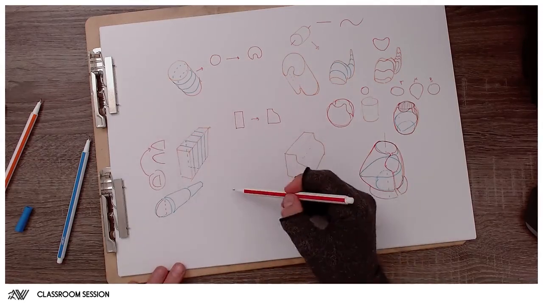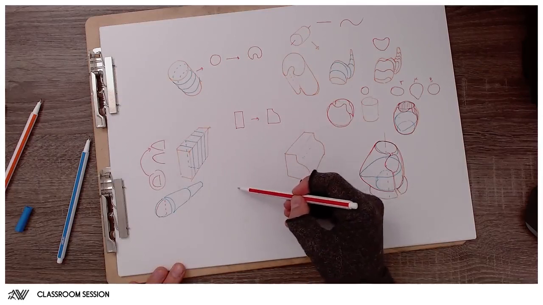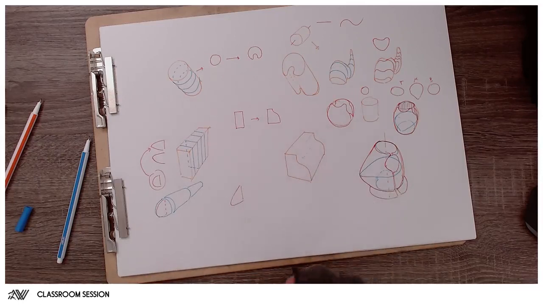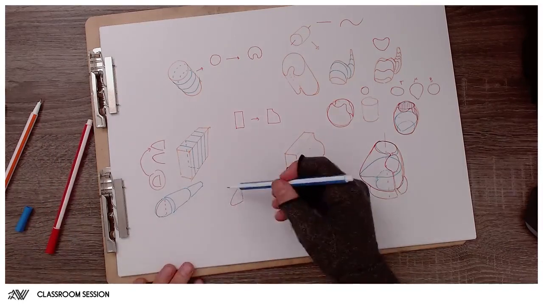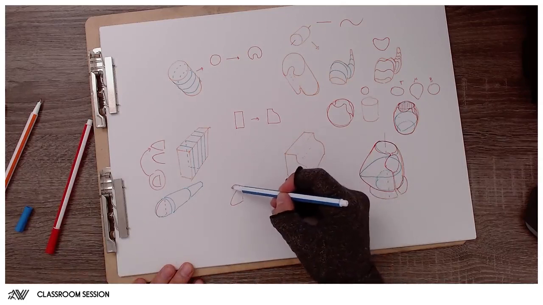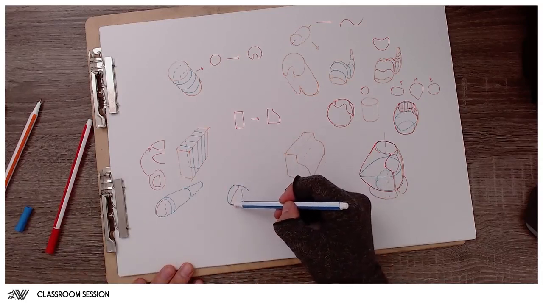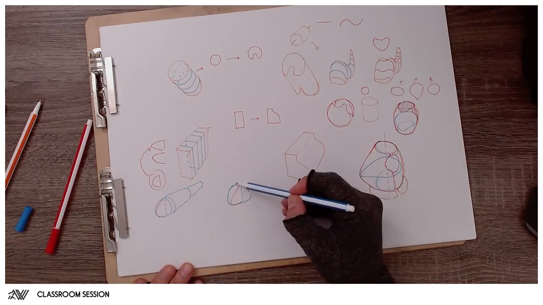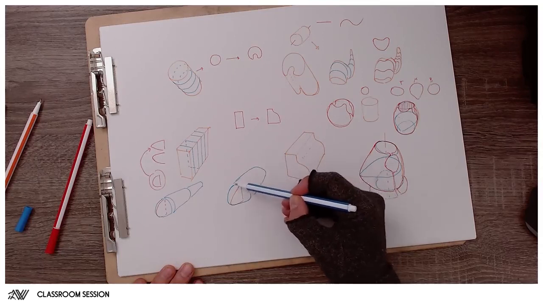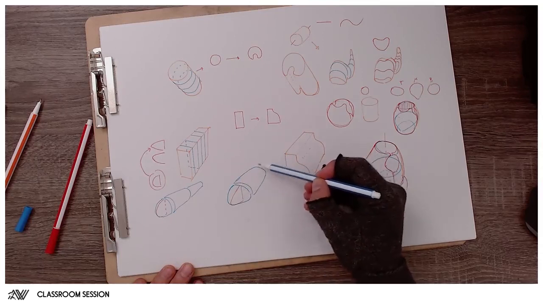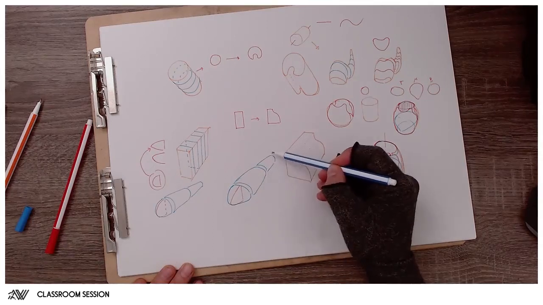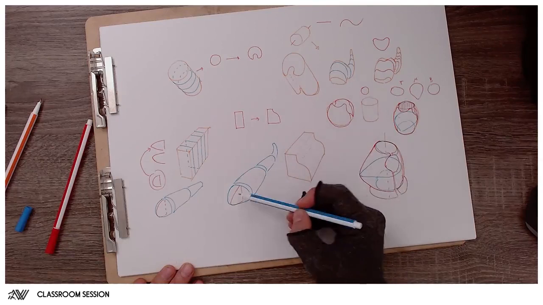And then we can project that in space, and create something that resembles a little bit more the thing we're trying to draw, right?